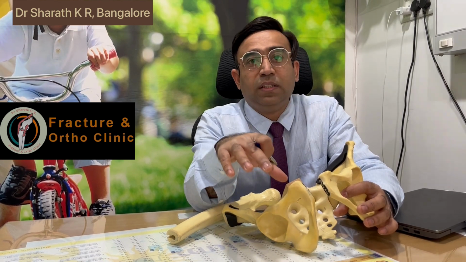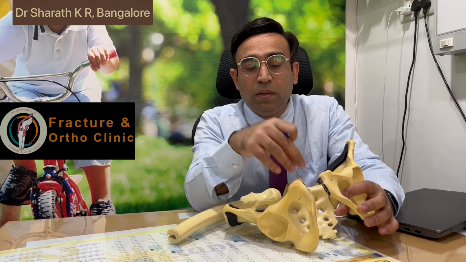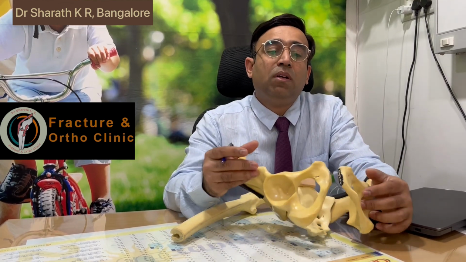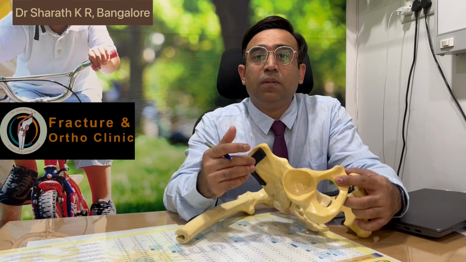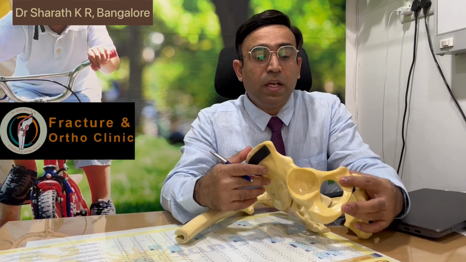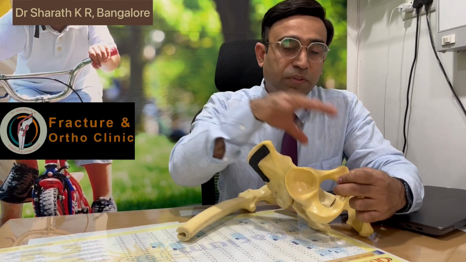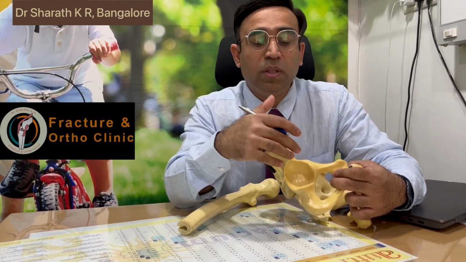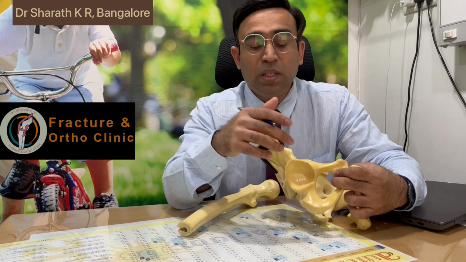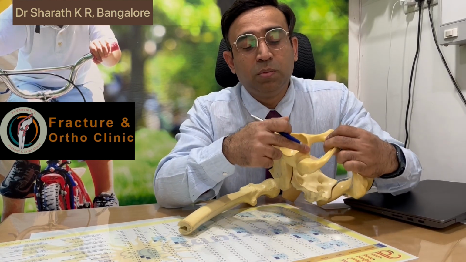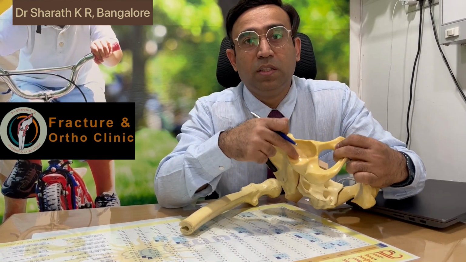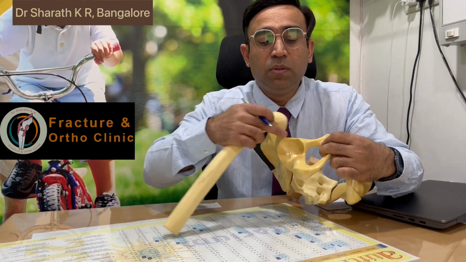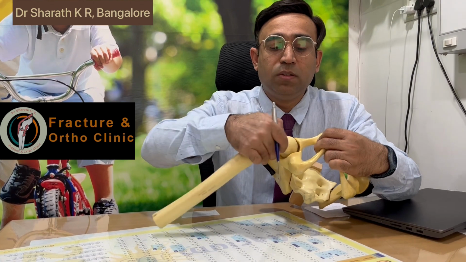And such fractures, if they are multiple fractures and things like that, sometimes the outcome is not very good. Meaning, even after fixation, these fractures, after some months or years, will go in for arthritis. Because this socket which you are seeing is a smooth socket, a smooth surface, and this smooth surface will have space for this head. So this will be smooth movement.